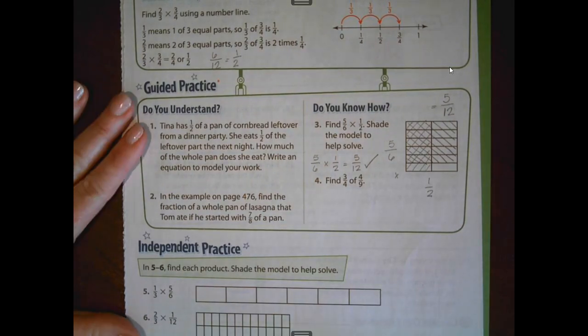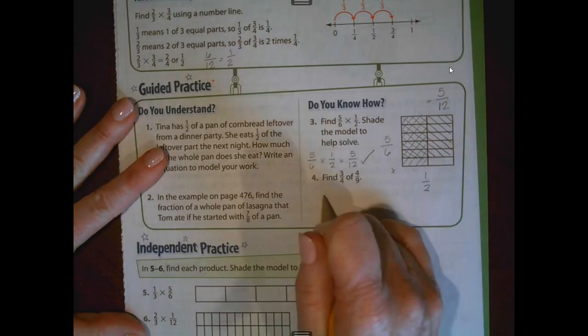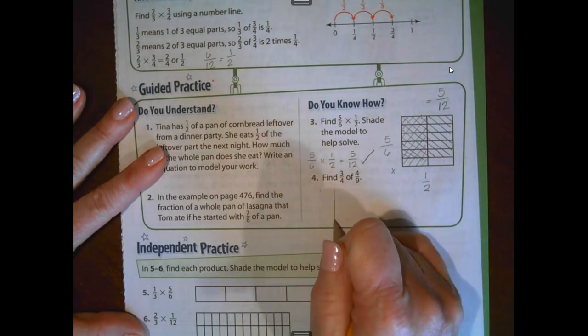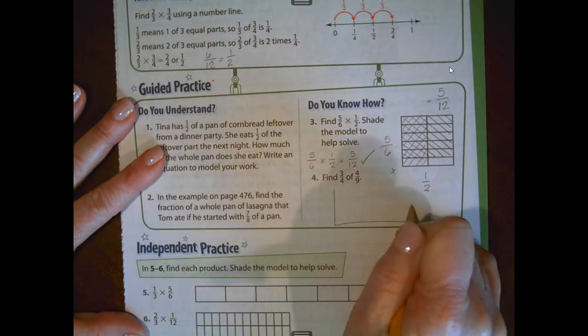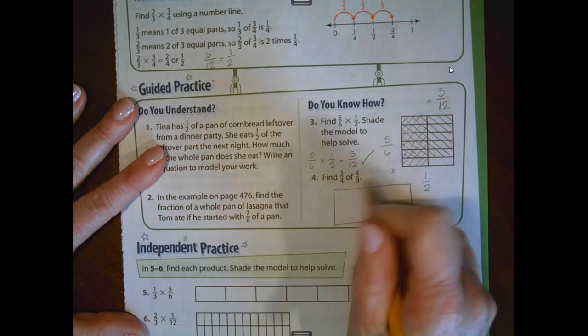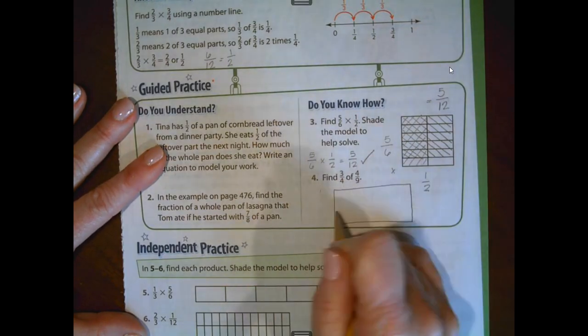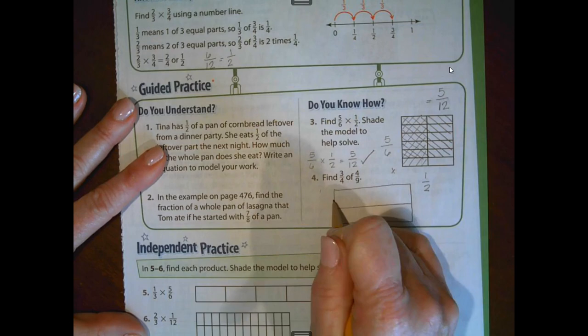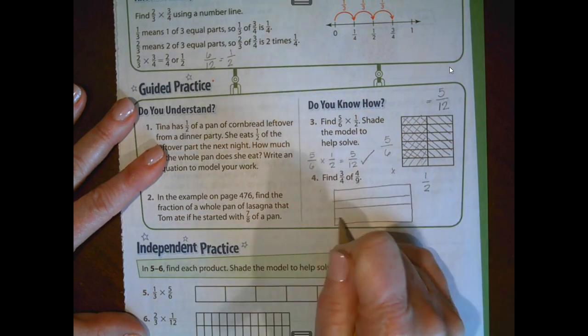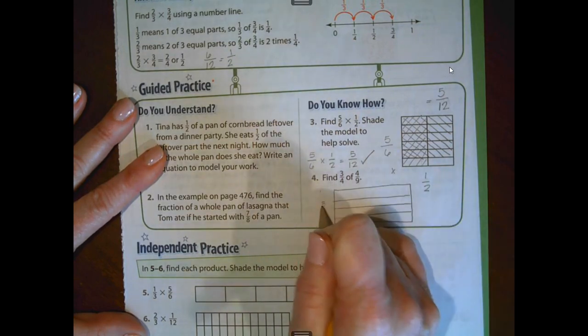Now number 4, they didn't give us a model. We have to draw it. So I need some kind of a rectangle. Thinking it's going to need to be pretty long if I need 9 columns. So I'm going to represent 3/4 with my rows.